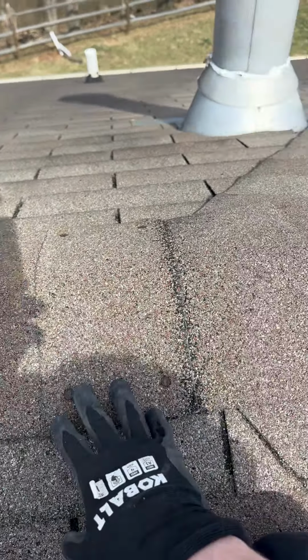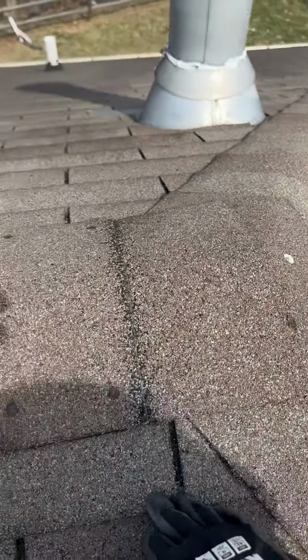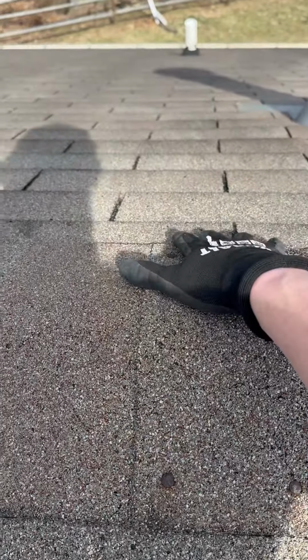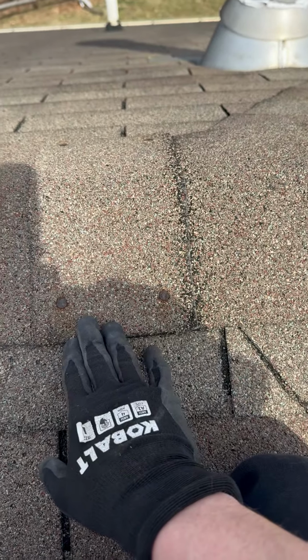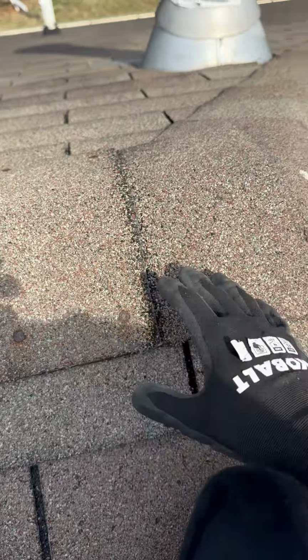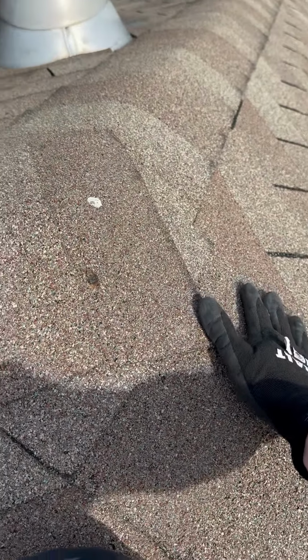onto the ridge, the front portion, and then onto the hip. To properly replace this back portion here, we have to overlap the underlayment 4 to 6 inches from the ridge onto the front slope of the roof and onto the hips.